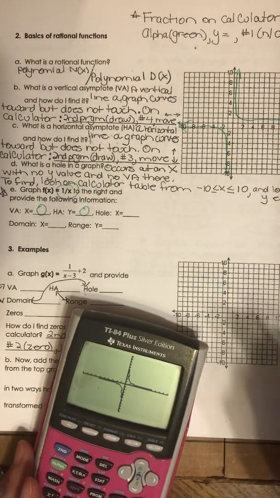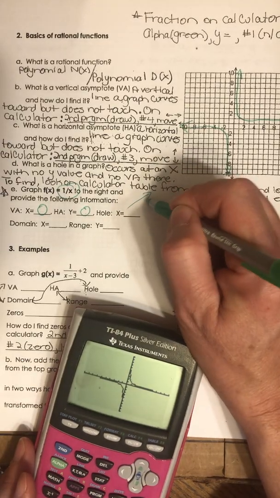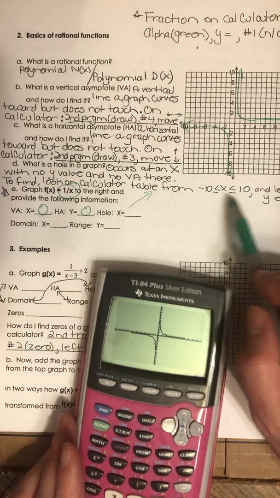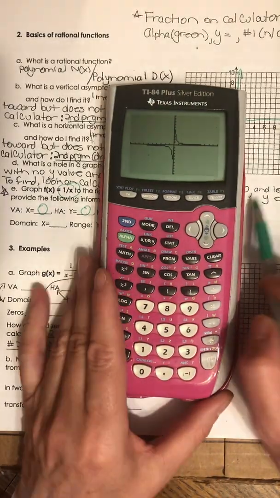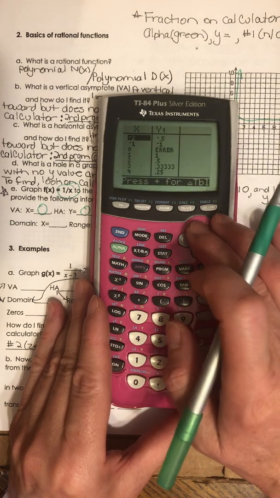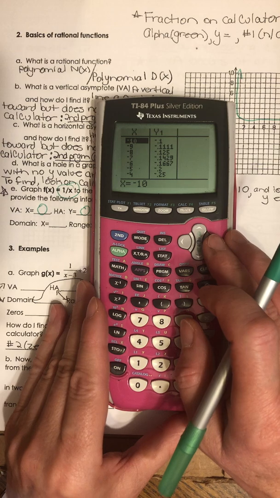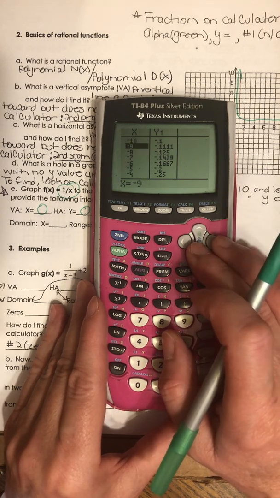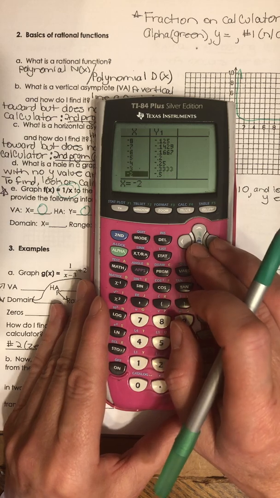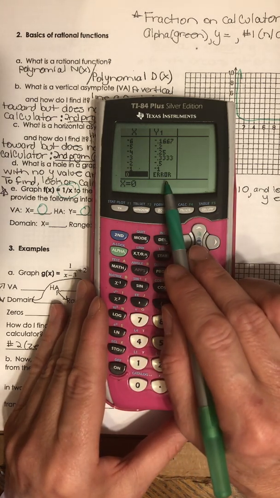Let's look for holes in the graph. What we said above is we go to the table and we look for where x's are from negative 10 to 10, and we look for an error on the y. Let's go to the table. Let's start where x is negative 10. There we go. And let's go down to where x is 10 and look for a y that has an error. There we go. Oh, that happens at x equals 0.